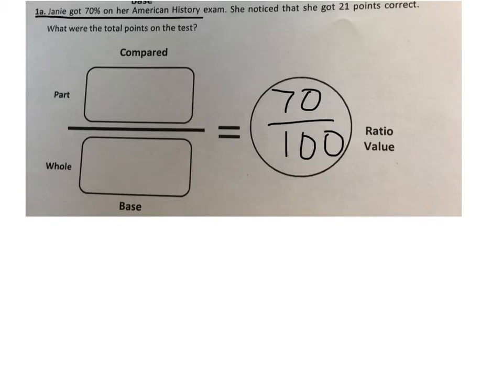And when I say you need a label, I do not mean label it percent. I'm asking you what's happening. 70% are what? 70% of the problems are cars, are red, are boys, are girls. So in this question, it's 70% on her exam, which is talking about how many she got correct. And so over here, this label is going to be correct.